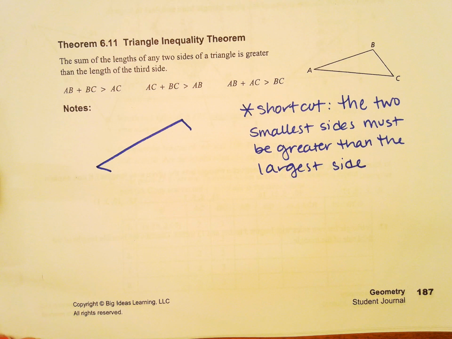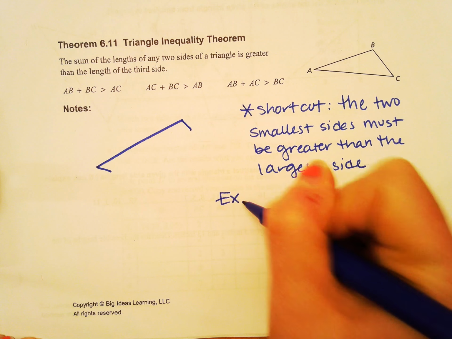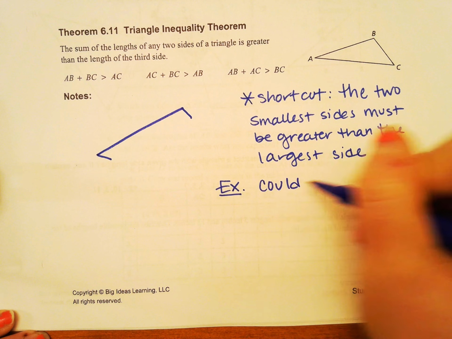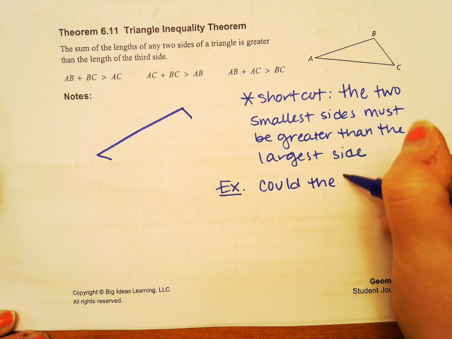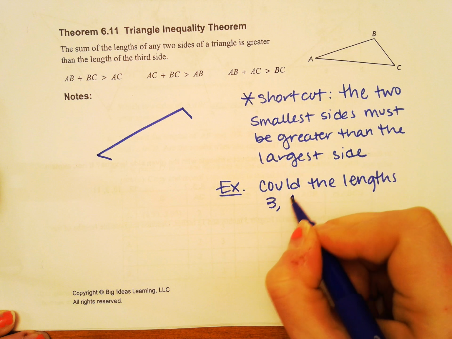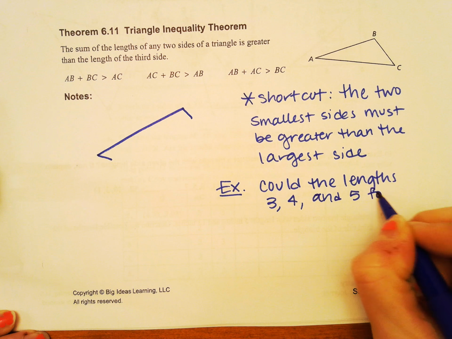Most often, this is how you'd see it in an example. It might say, could the lengths 3, 4, and 5 form a triangle?